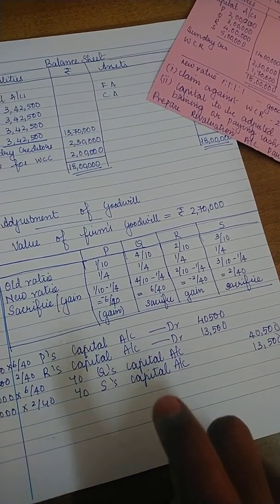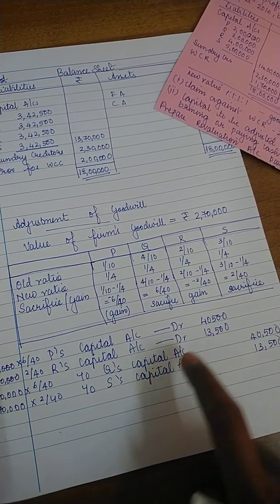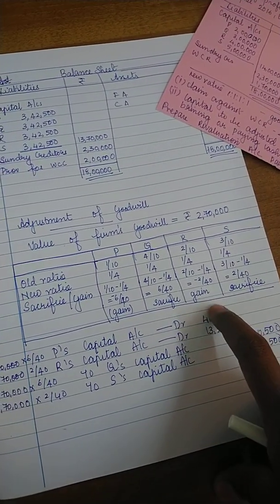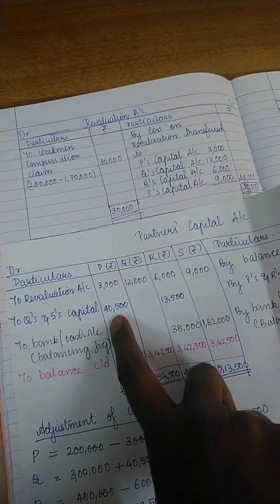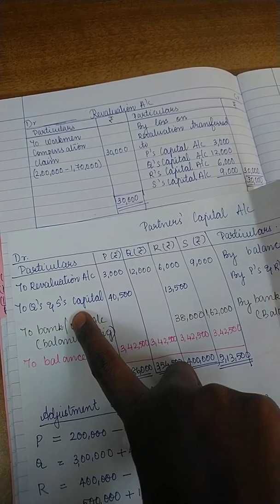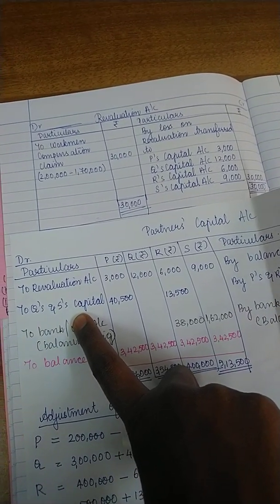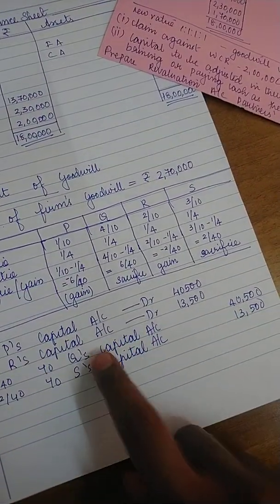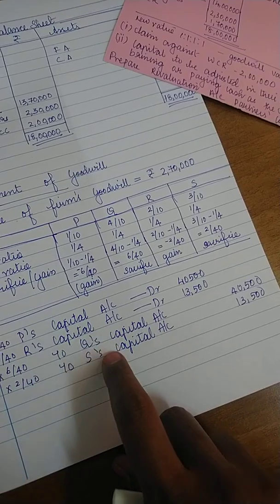Now I'm going to post this in partners capital account. This amount, P's account and R's account, I should write on the debit side of partners capital account: 40,500 and 13,500. And I should write the corresponding amounts here in Q's and S's accounts. This 40,500 and 13,500, in Q's and S's capital account, I should write on the credit side.